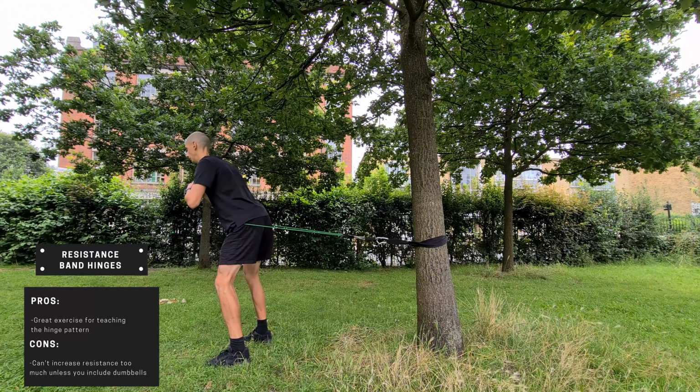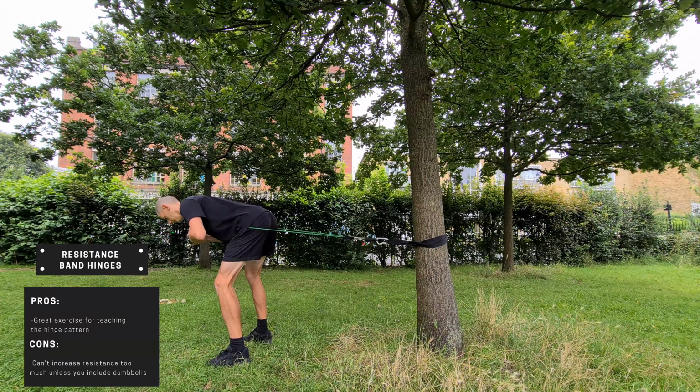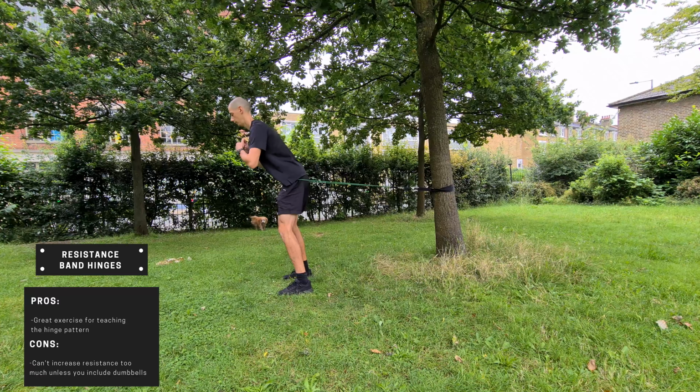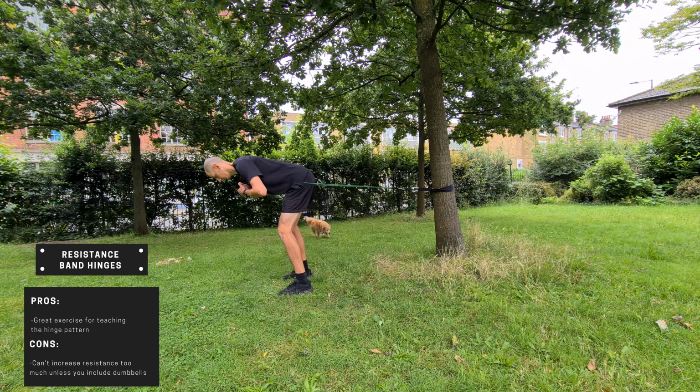Next we have one of my favorites, resistance band hinges. This is a great exercise for teaching someone how to hinge, mainly because the band pulls you in the direction of where your hip needs to move without you having to think too much about it.